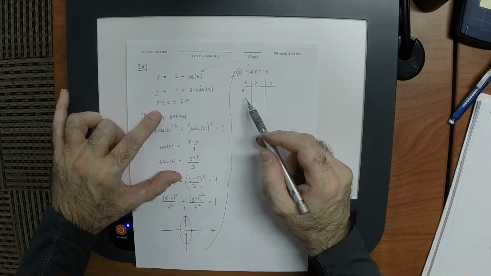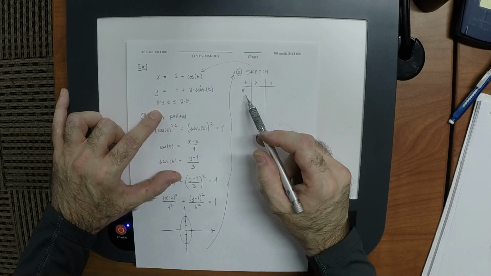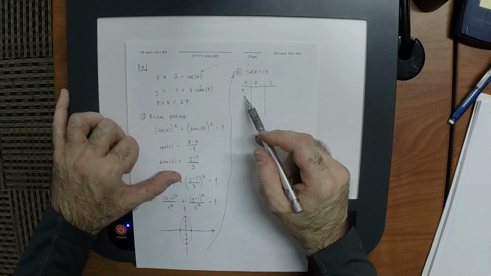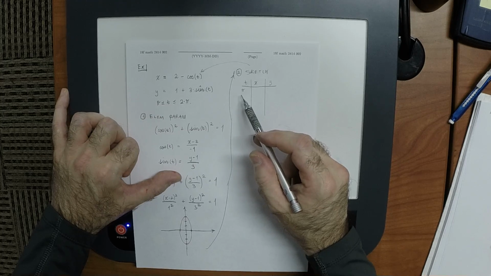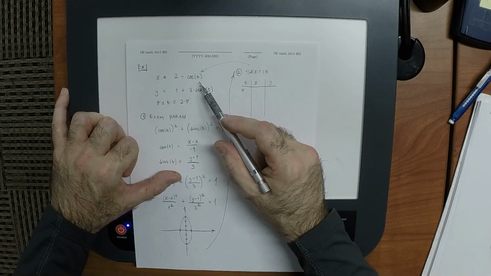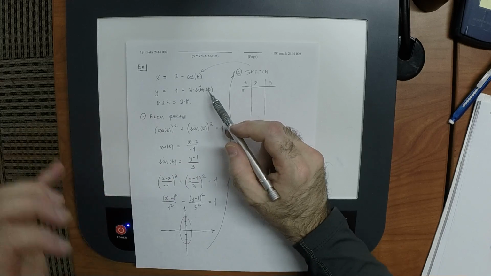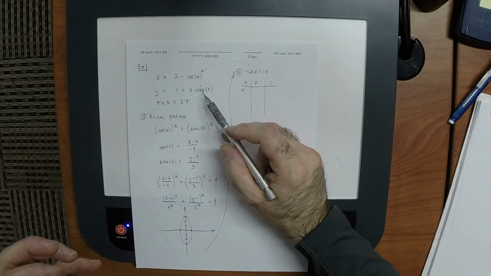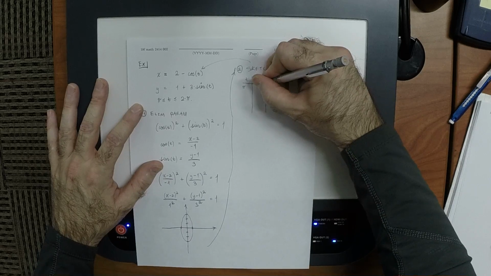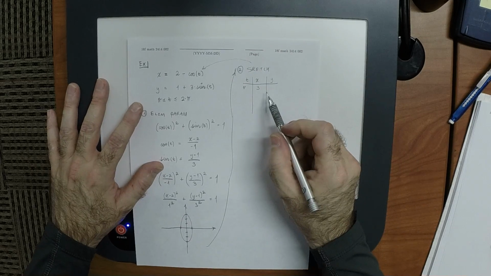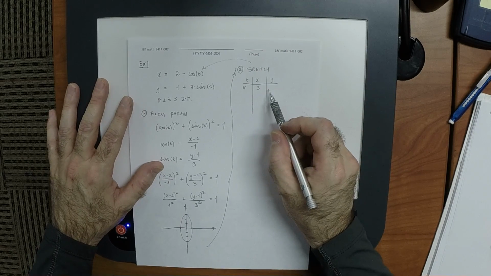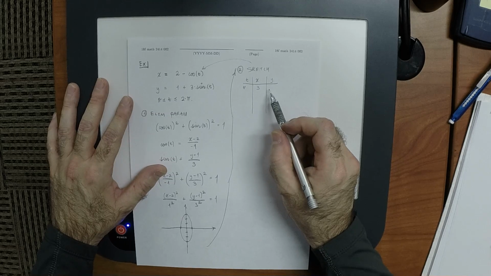So what is x evaluated at pi? Well, what's cosine of pi? -1. Okay, so 3 there. And then what's y evaluated at pi? 1.